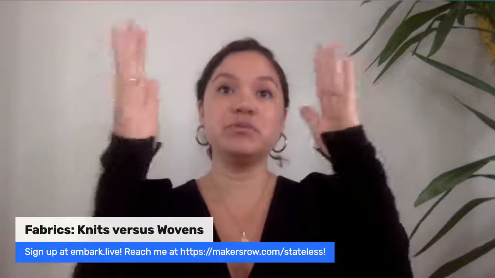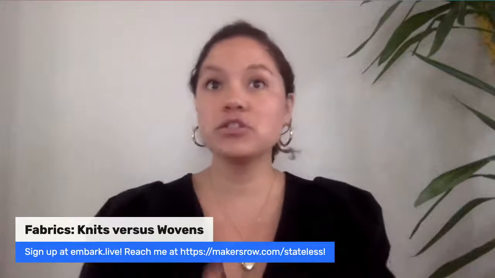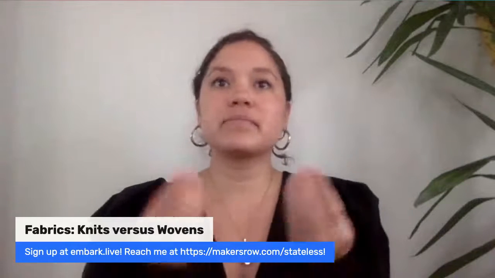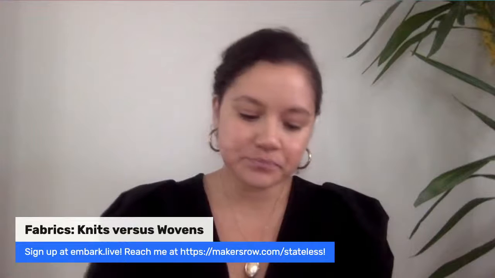It's made into the sweater itself. T-shirts, sweatshirts, thermals, Under Armour, base layers, tank tops, anything that feels like a knit fabric, those are cut and sew knits. Now, I want to talk about stripes in knits.